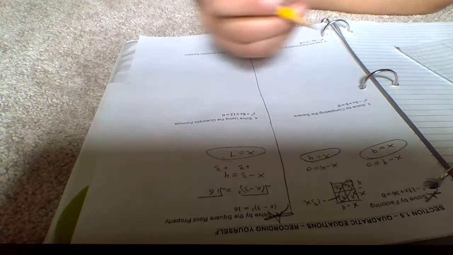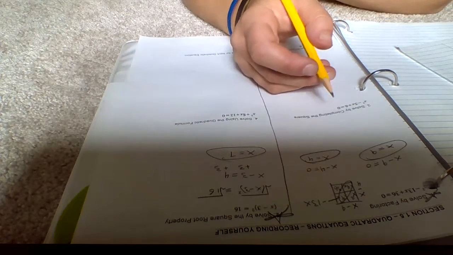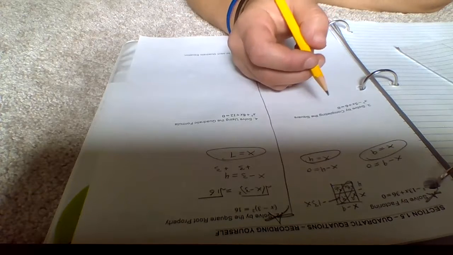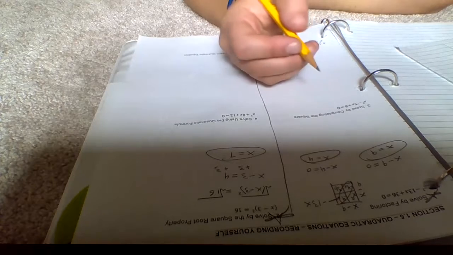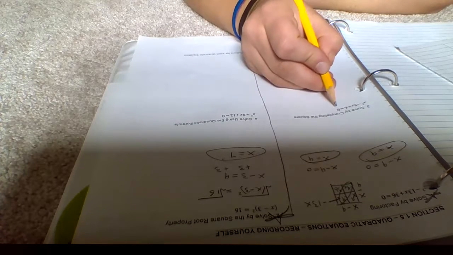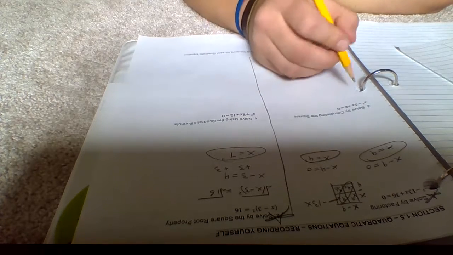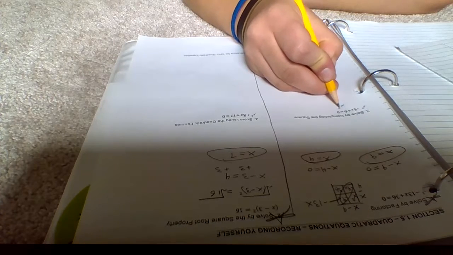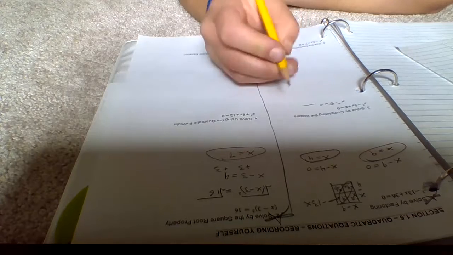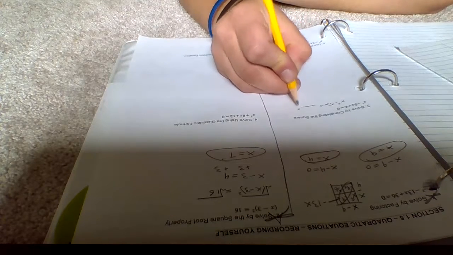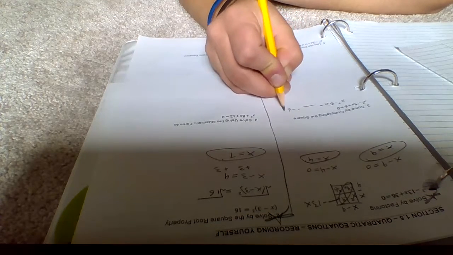Number 3, this is completing the square. And completing the square is weird and interesting. But anyway, first what we're going to do is just put the 6 on the other side. We're going to have to change the sign and add a blank. So it's going to end up being x squared minus 5x plus blank equals negative 6 plus blank.